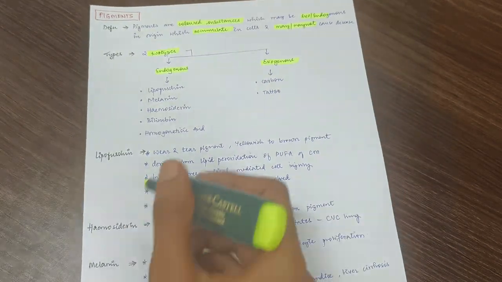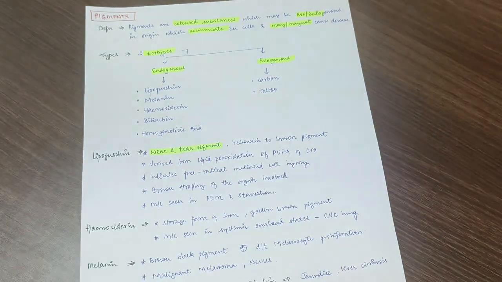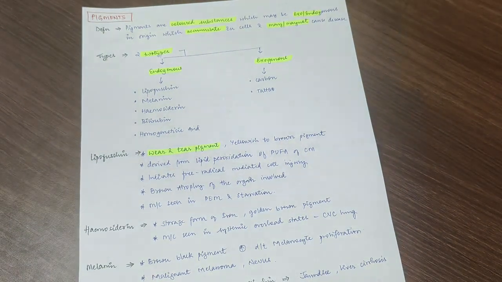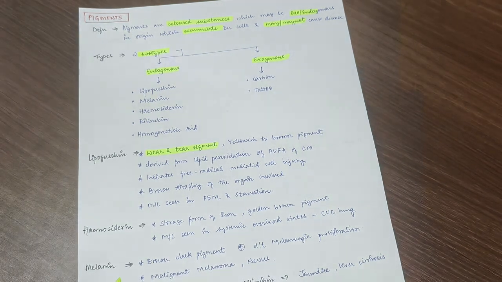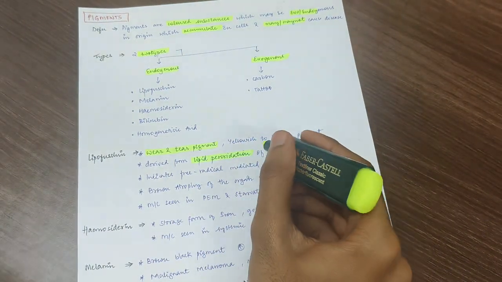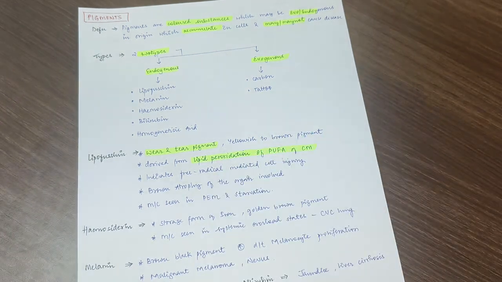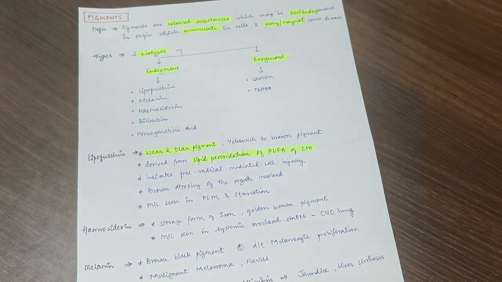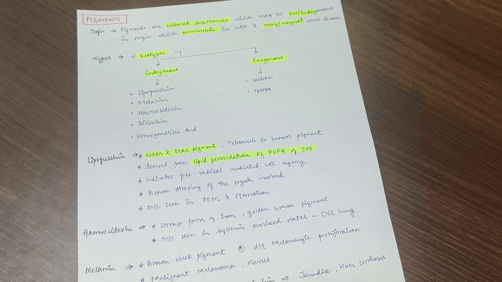Lipofuscin is called the wear and tear pigment. It is yellowish to brown in color. It is derived from lipid peroxidation of polyunsaturated fatty acids of the cell membrane. Because of this lipid peroxidation of the cell membrane, which contains these polyunsaturated fatty acids, it will release the lipofuscin pigment.